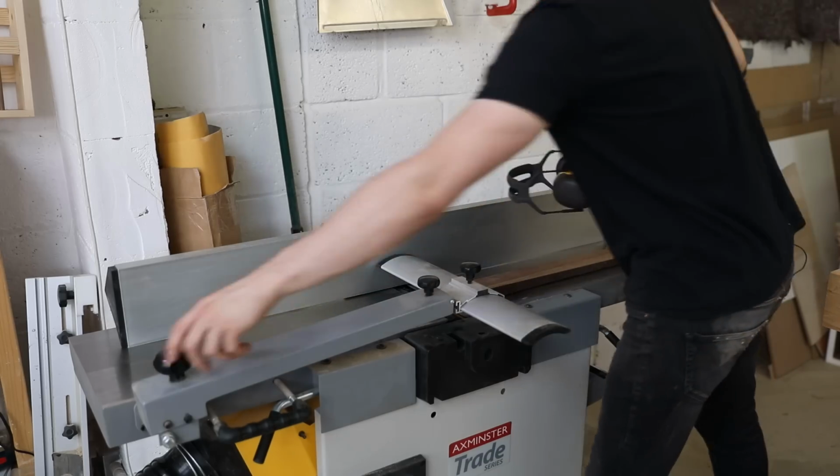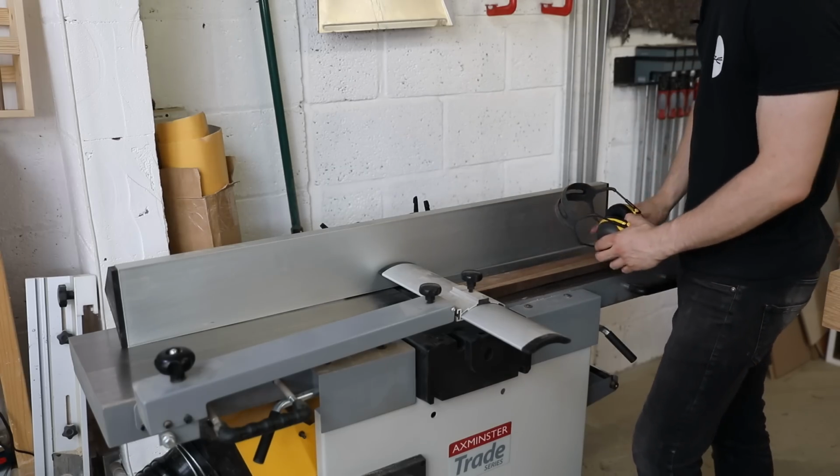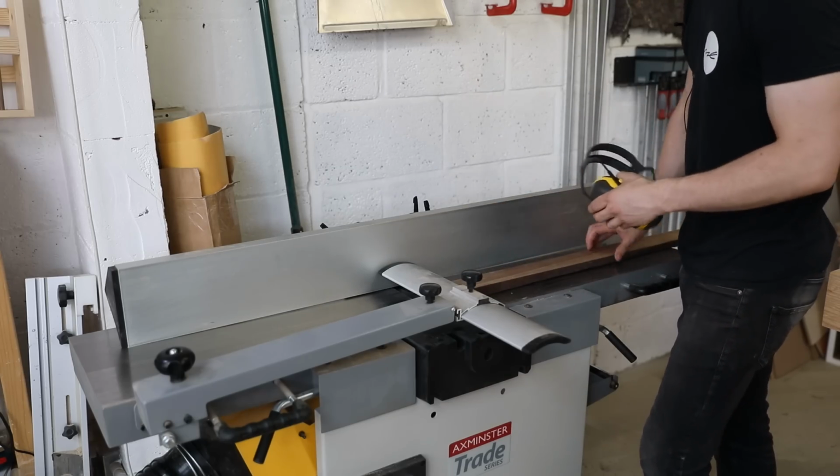So I think just for clarity purposes, I'm going to do exactly as I said earlier about pressing too hard on top of the timber, and I'll show you that you're able to get a clean face, but it's still going to be bowed at the end of it.